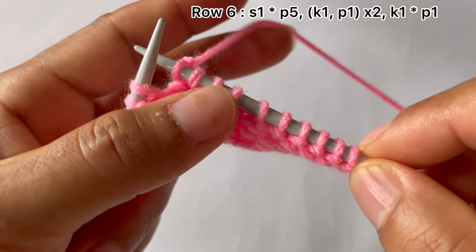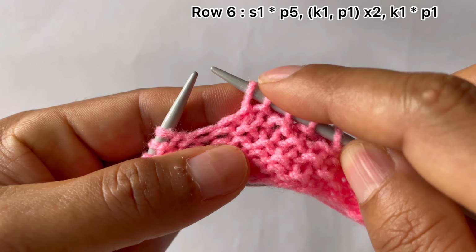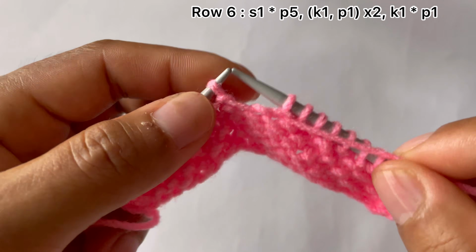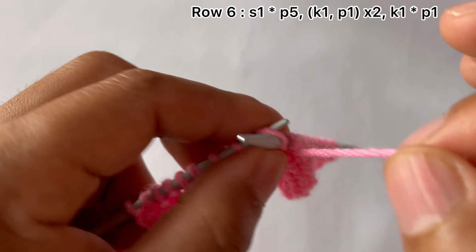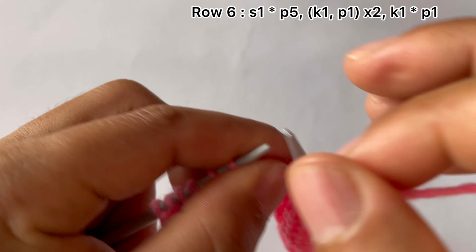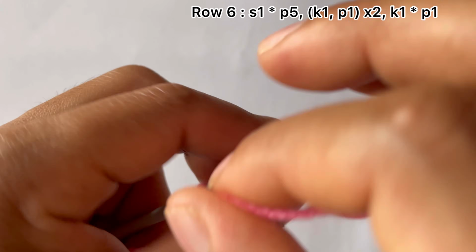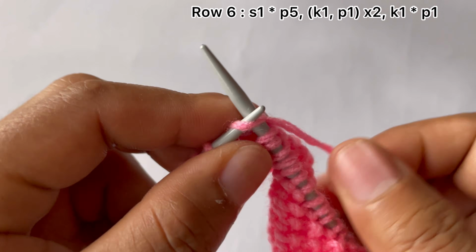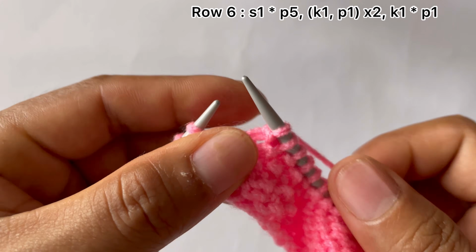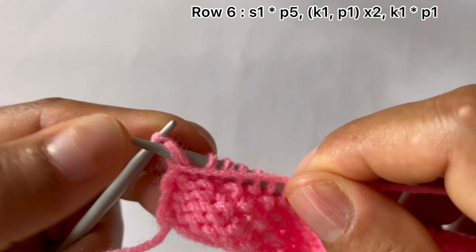That's the repeat. Purl 5, knit 1, purl 1 2 times, knit 1, purl 1 2, and then knit 1. Repeat that again. Purl 5, knit 1, purl 1 2 times, knit 1, purl 1, knit 1, purl 1 2, and then knit 1. Edge stitch, purl on the wrong side.